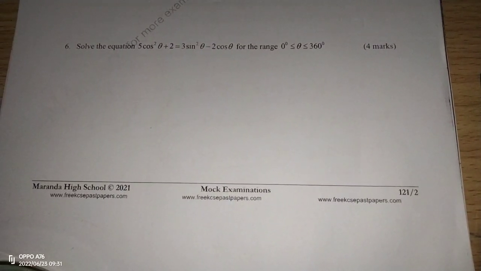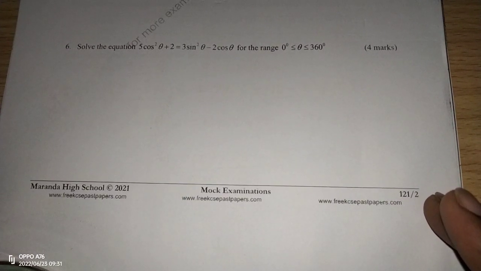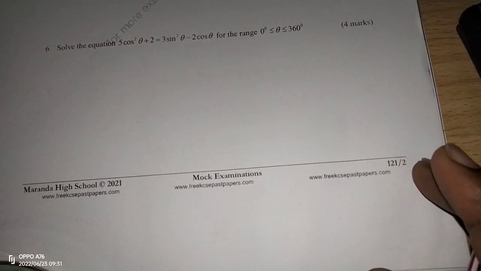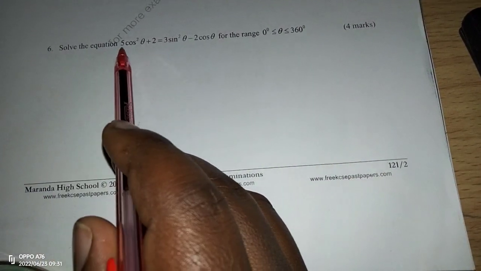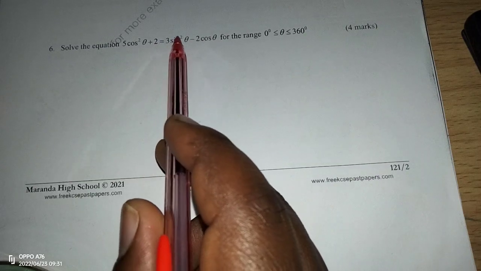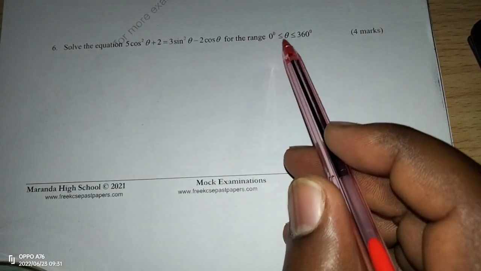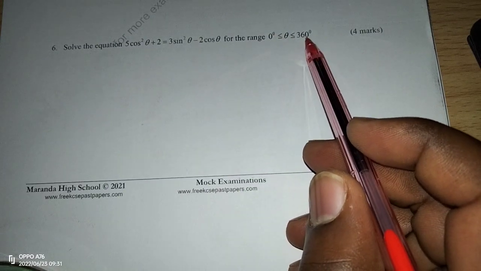We're going to do Trigonometry 3, whereby we're going to consider the Maranda mock of 2021, number 6, paper 2. We are asked to solve the equation 5 cosine squared of theta plus 2 equals 3 sine squared theta minus 2 cosine of theta for the range 0 degrees up to 360 degrees.